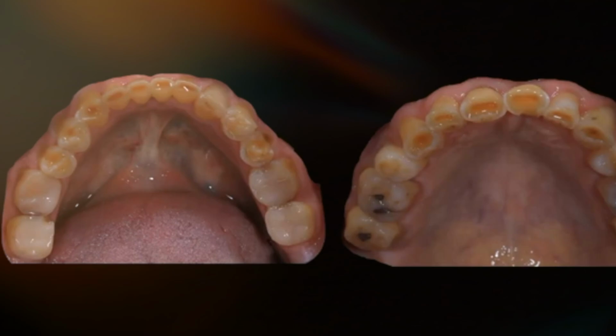Of course, we needed something partial and minimally invasive, something that would get a good cementation. So we focused mostly on glass ceramics. There was not a lot of damage in the lingual and palatal surfaces.